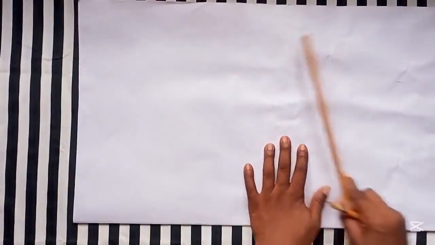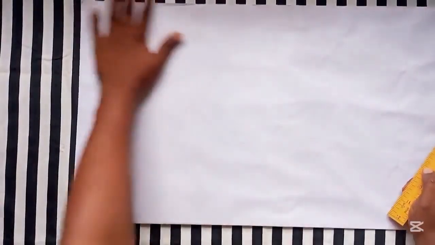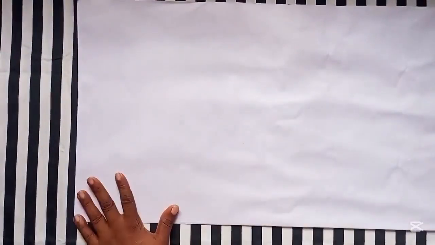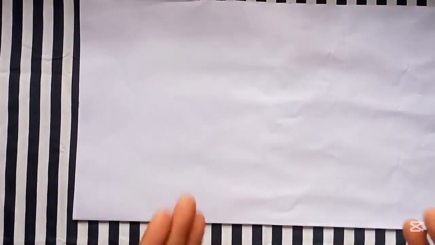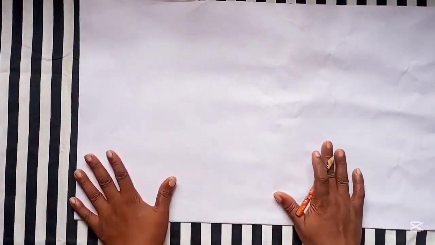So let's just go ahead and start the tutorial proper. I have my pattern paper right here. I would advise you to use pattern paper when you're learning how to draft a basic bodice. I believe that in this class you don't know how to draft at all. You only know the basic tools and how to take body measurements, and now you're going to place the body measurements on your paper right here.